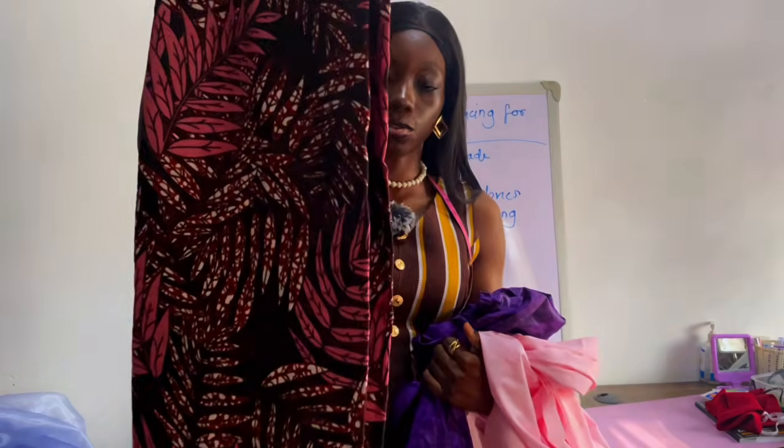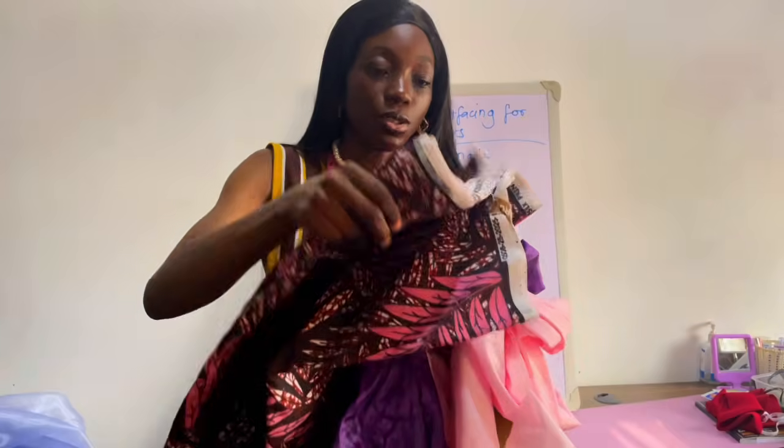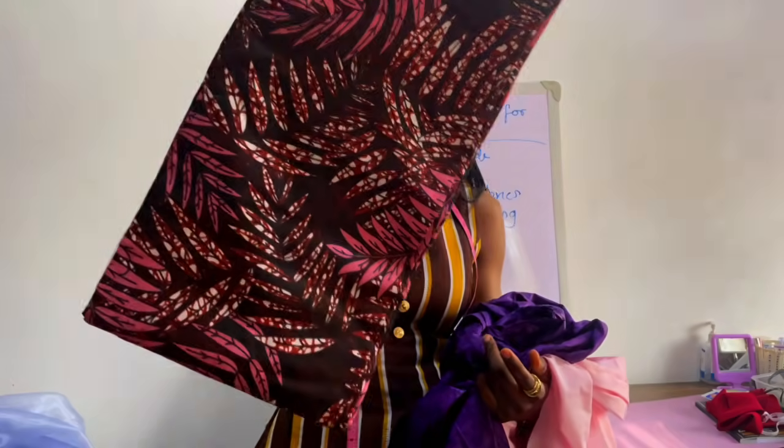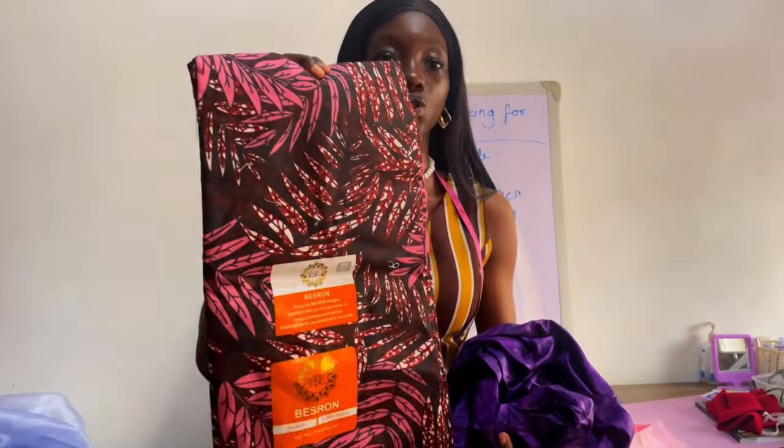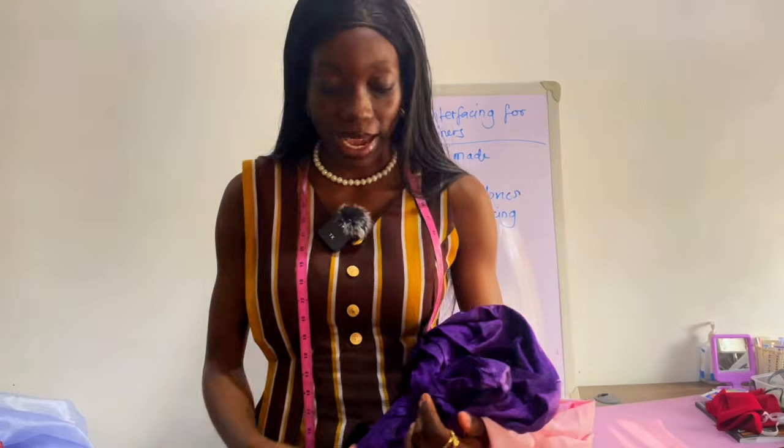Now, this is a full Ankara fabric. For those of us that don't know, this comes in 6 yards, right? And it comes in different grades. Some of them are pure cotton, some of them are cotton mixed with linen. So it comes in different grades. Usually you can buy the cheapest one and it will still work perfectly. Cotton mixed with nylon rather.